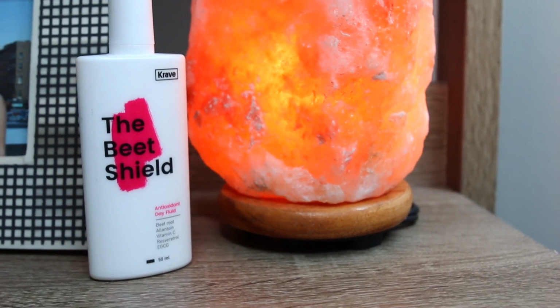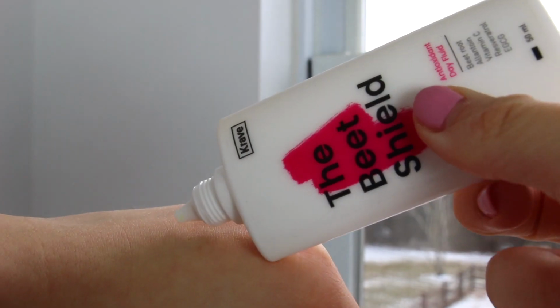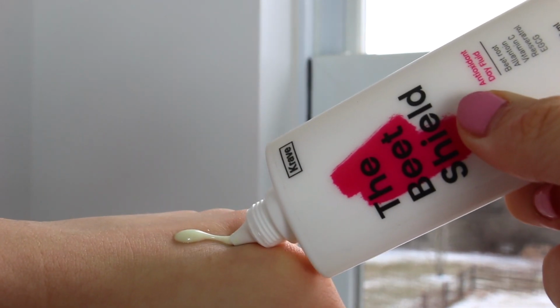This sunscreen is one of my favorite sunscreens because it does not leave a white cast, it's very thin, and it is hydrating, and it is very gentle on the skin. So unlike most synthetic sunscreens that can cause sensitivity, this does not. It is really hydrating and it doesn't feel like a sunscreen.